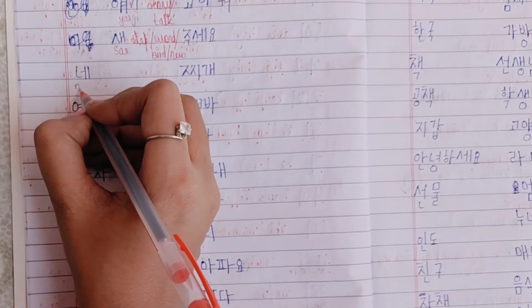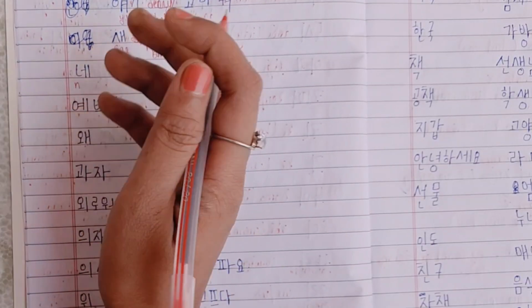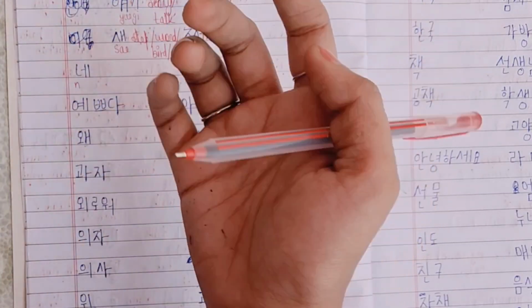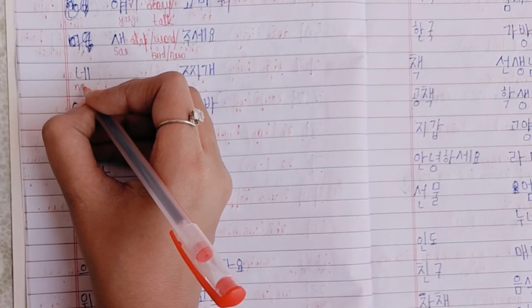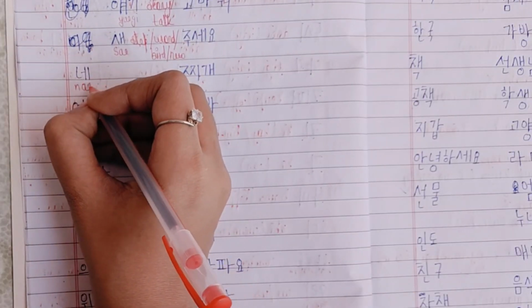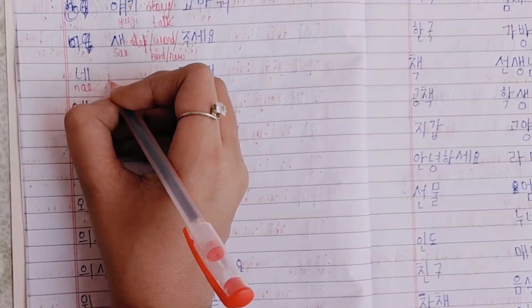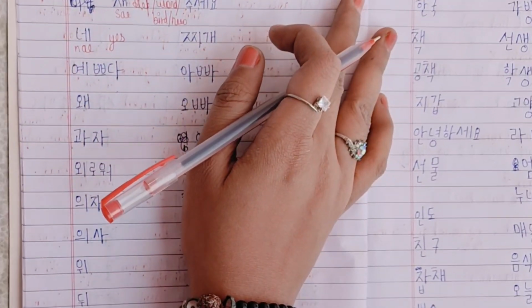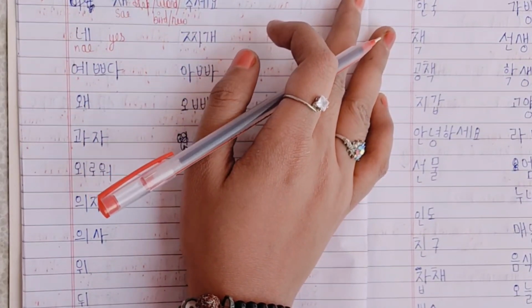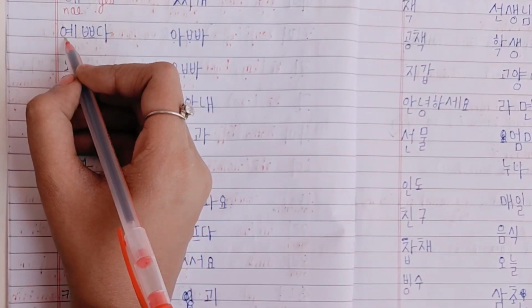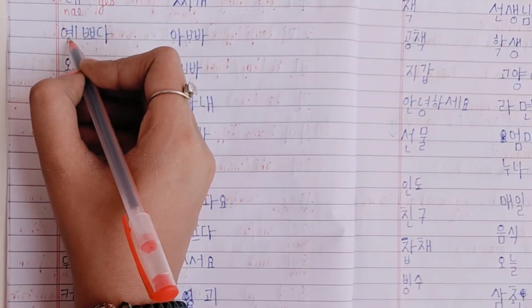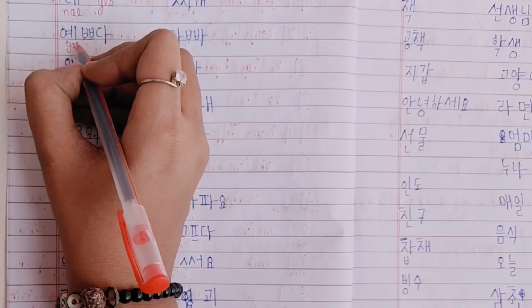Next, this is n and this is, yes, the opposite age. So opposite age has the same spelling or, I guess, pronunciation. So it's ne, ne. Ne means yes, okay, or something like that.